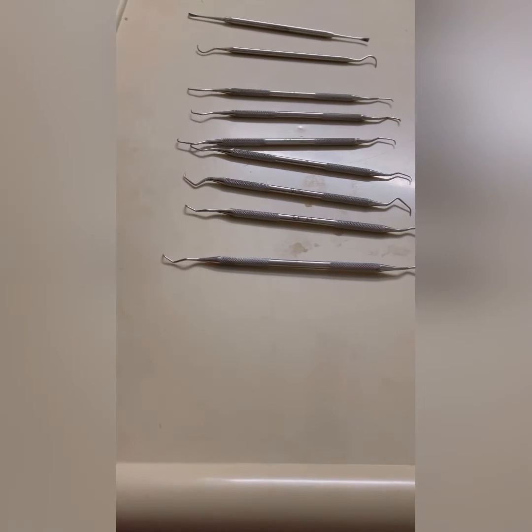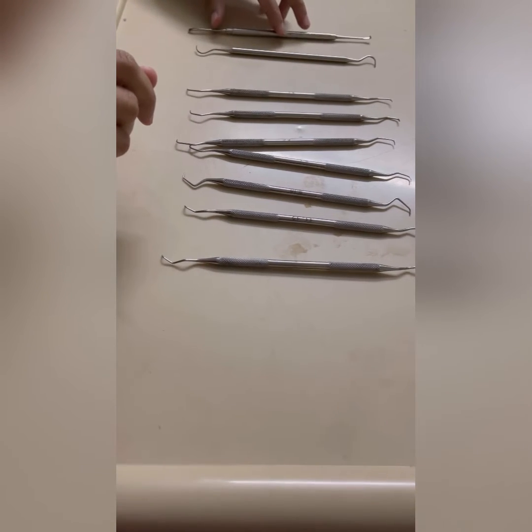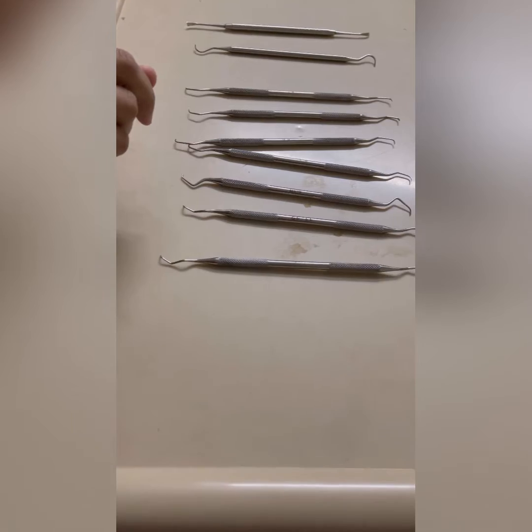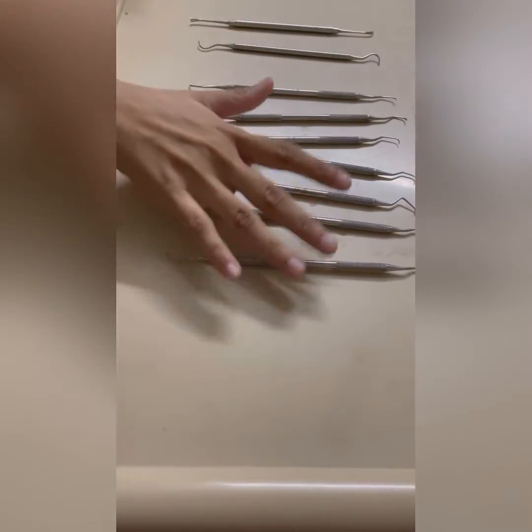Now the difference between the Gracey curettes and the universal curettes. The Gracey curettes are a set of many instruments designed for specific surfaces.